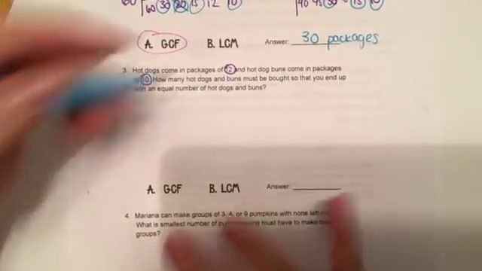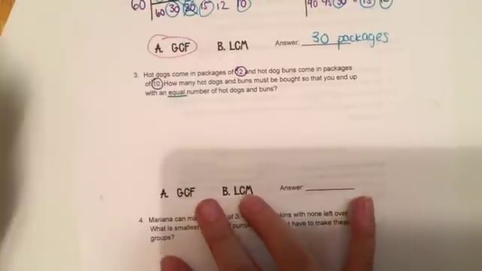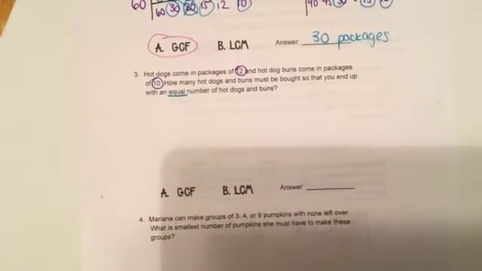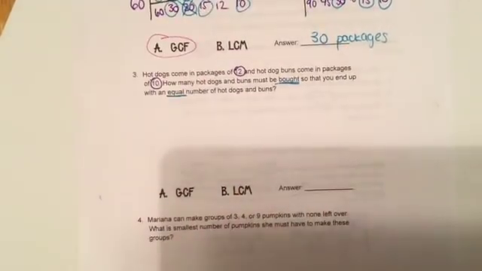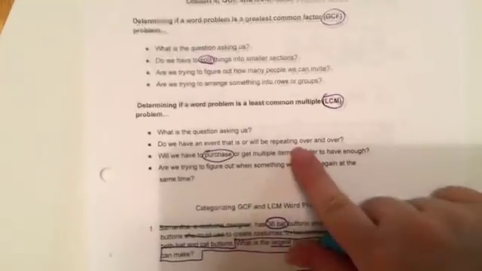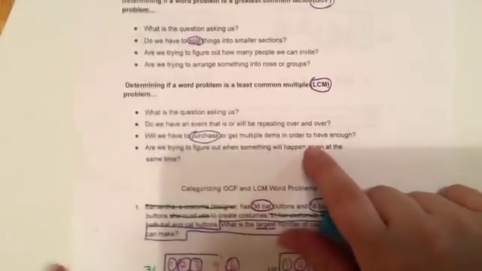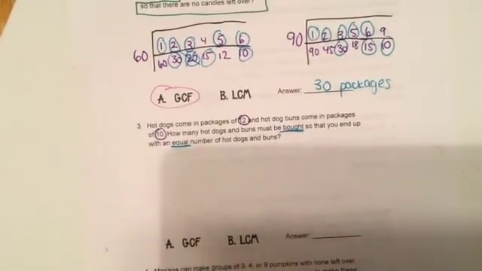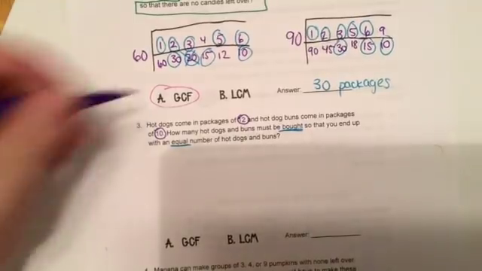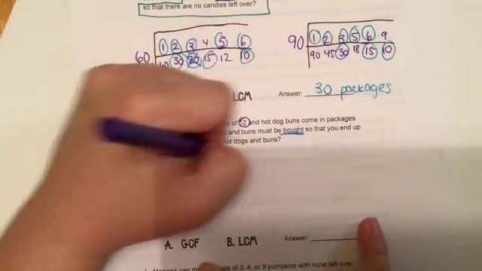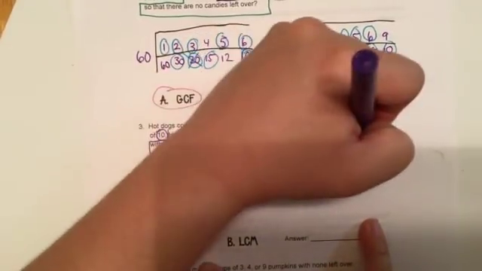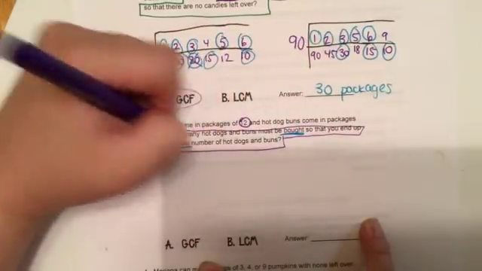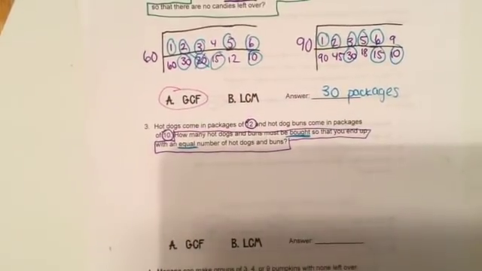Okay, well actually I'm going to underline the word equal. I'm also going to underline the word bought because we know that bought is a trigger word from our descriptions on the front page. Now I'm going to go ahead and box the question that I'm being asked. How many hot dogs and buns must be bought so that we end up with an equal number?